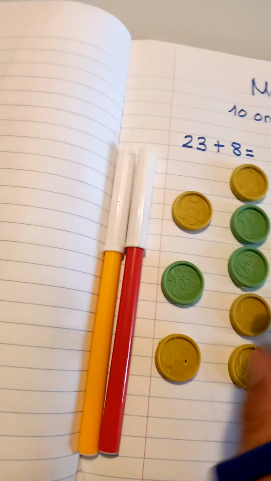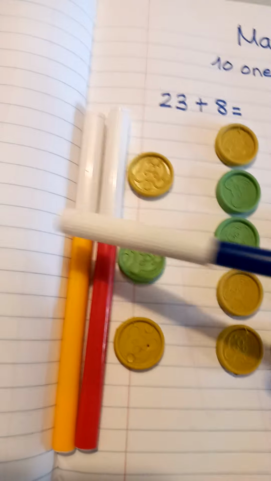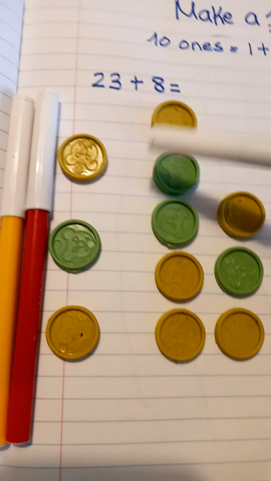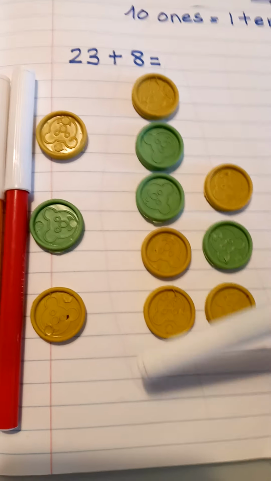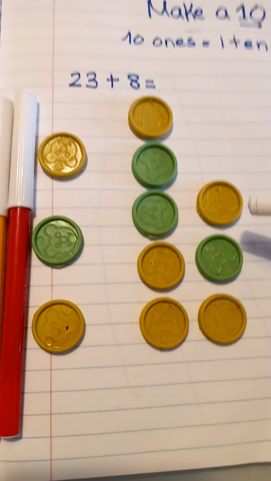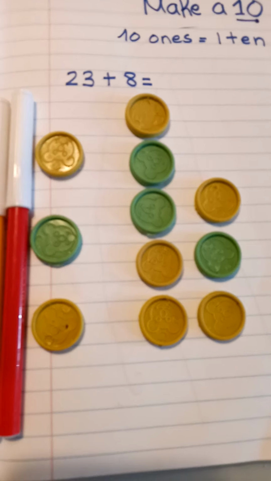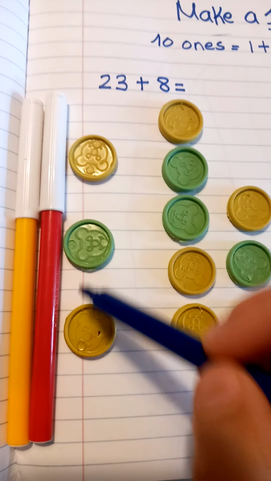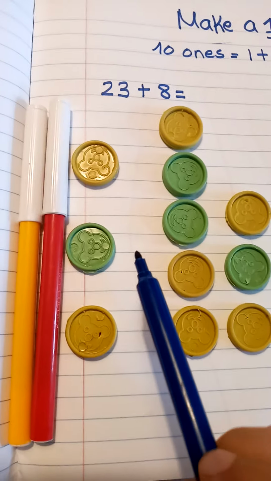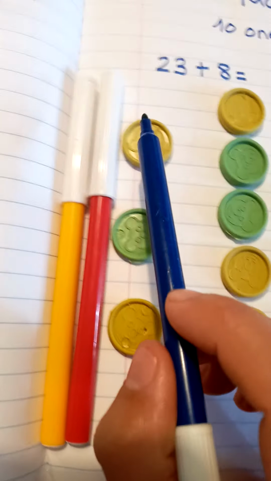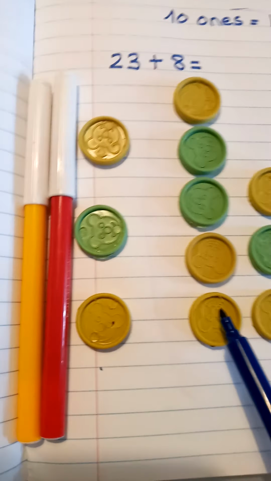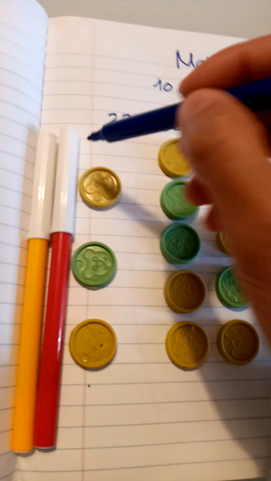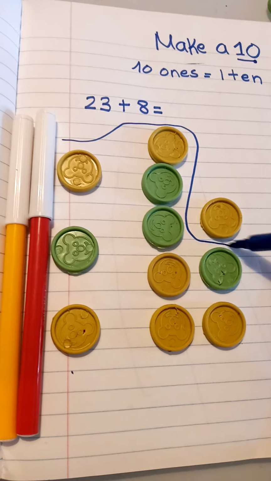Okay, so do you see how I have it nice and organized? Over here I have the number 23 and over here I have the number 8. Now I'm sure I can make a group of 10 using all of my ones. Let's take a look. So here I have 3. I'm going to count until 10 and see if I have at least 10. So I have 1, 2, 3, 4, 5, 6, 7, 8, 9, 10. Yes, I do have a group of 10 right here.